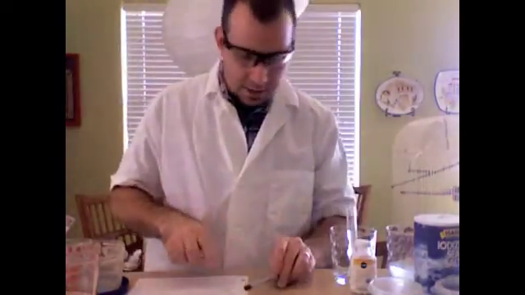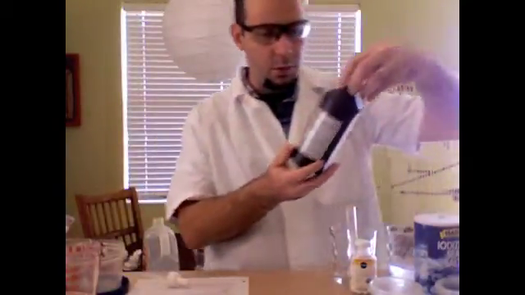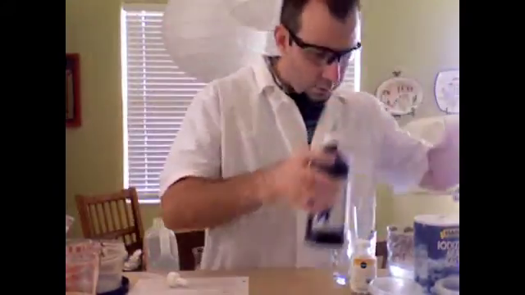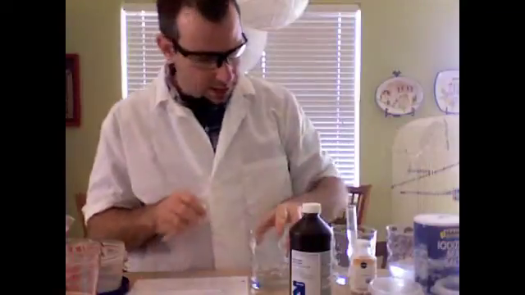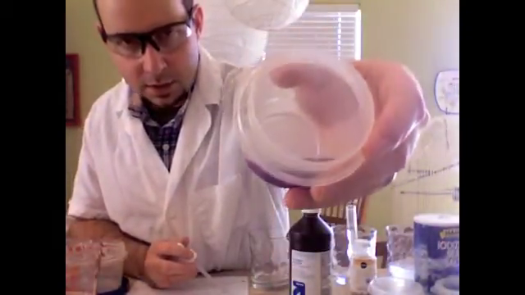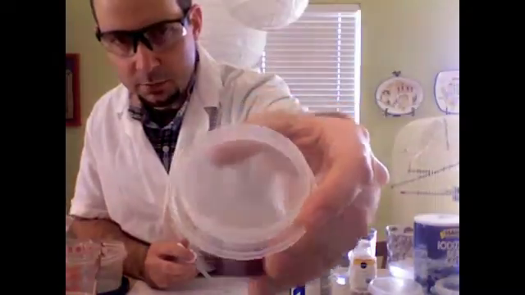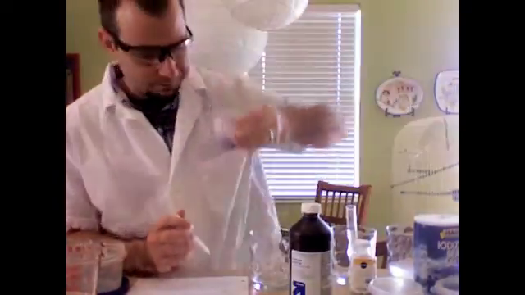Okay. The second solution, or the second compound we're going to do, I think this is a solution of both water and hydrogen peroxide. We are going to take that solution, and you can see, let's see if you can see that. It's purple, right?